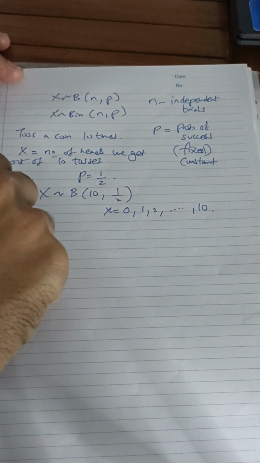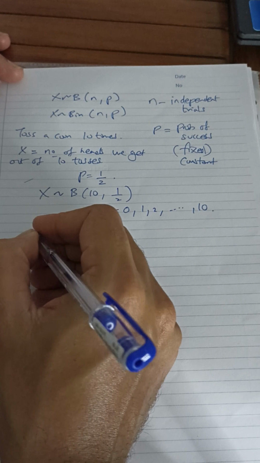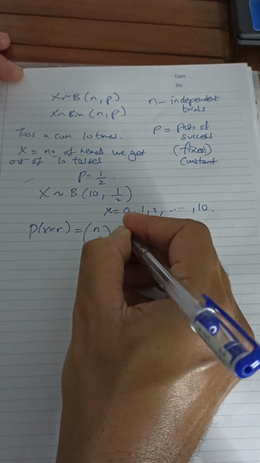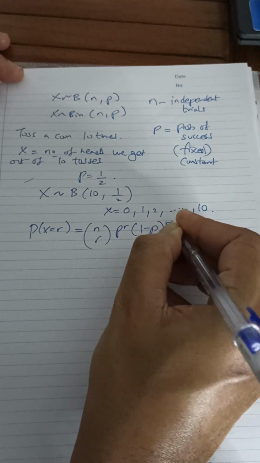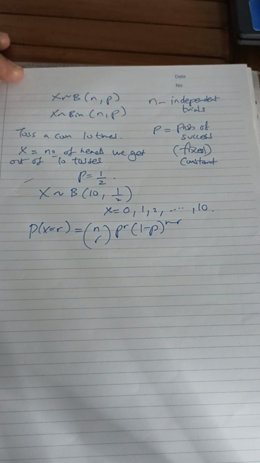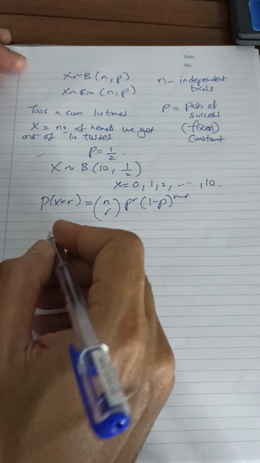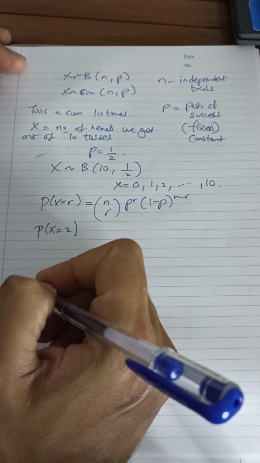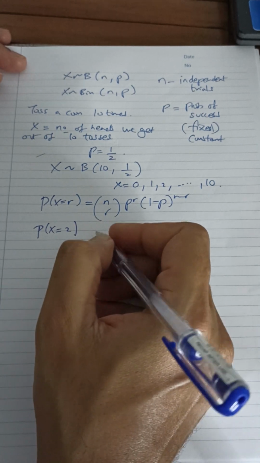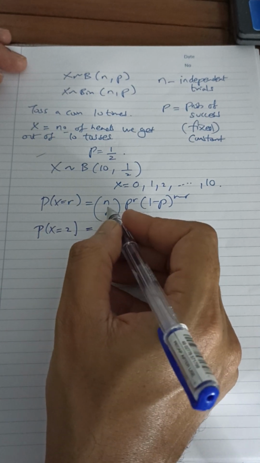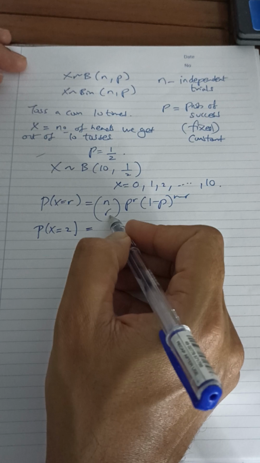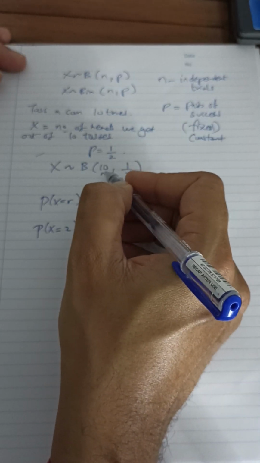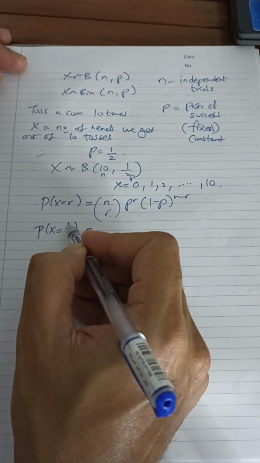Now you have a formula to calculate the probability of X. So P(X = r) is equal to nCr times p to the power r times (1 minus p) to the power n minus r. So that's the formula we use to calculate the probability of X. So let's say the aim is to find the probability that we get 2 heads out of 10 tosses. So the n is here, that's n, that's p, this is r.